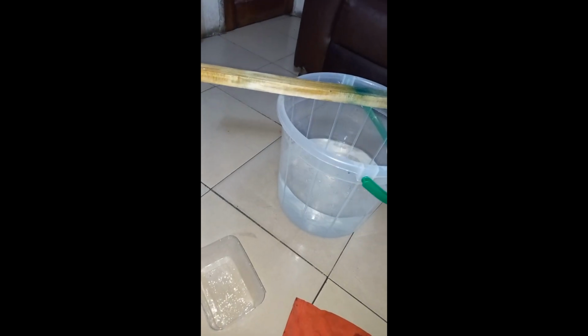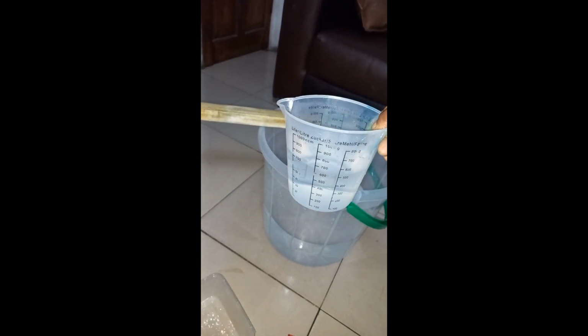Okay, so I'll set that aside, and then the next one I'll be mixing is my STPP. For my STPP, I'm going to mix it in this container. I've run out of containers, so I'll just use this. I'll use about 700 ml of water, if it can contain. Okay, yes. So I'll use this to dissolve my STPP and set it overnight.